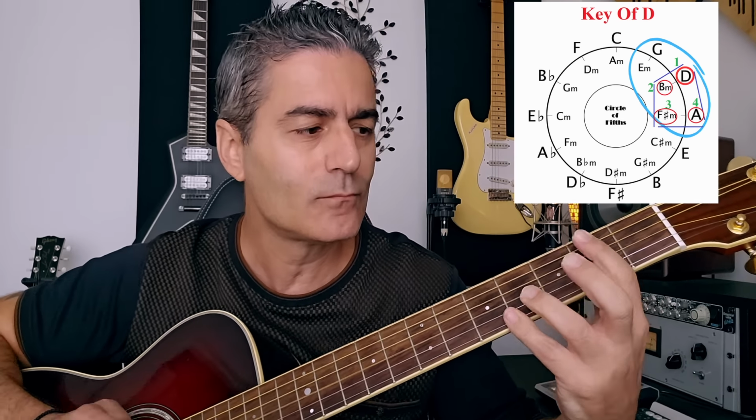Because these open chords are a lot more flexible. I can add more nuance to them. Whereas here, different.